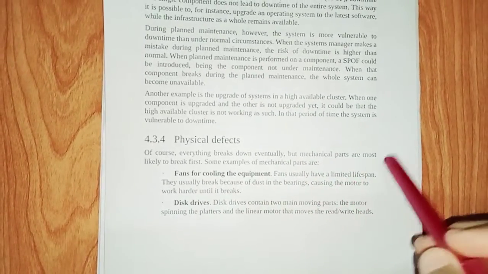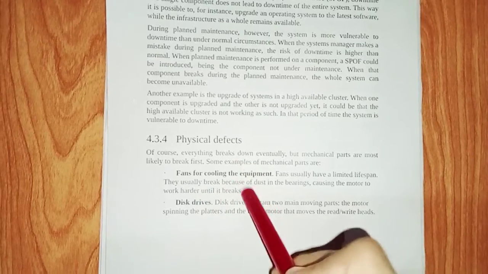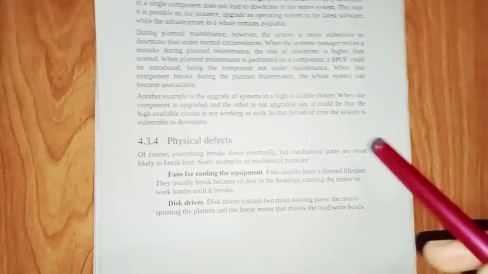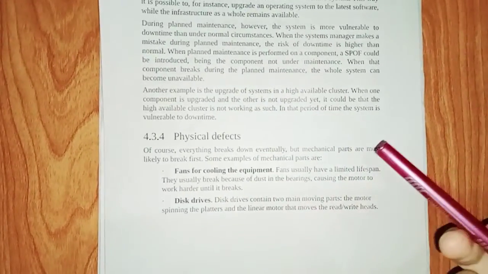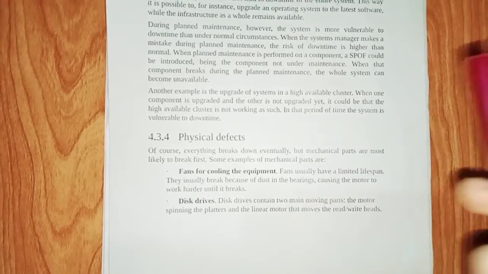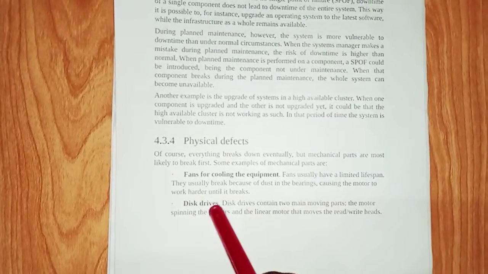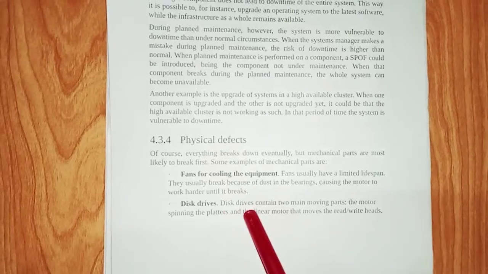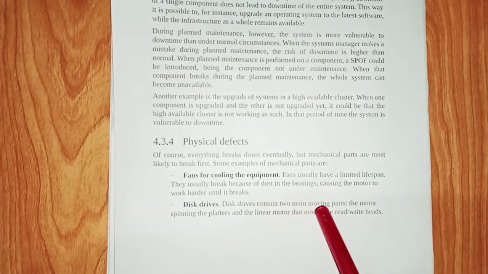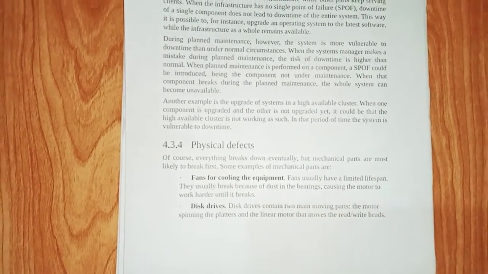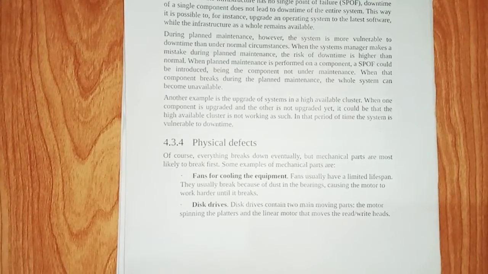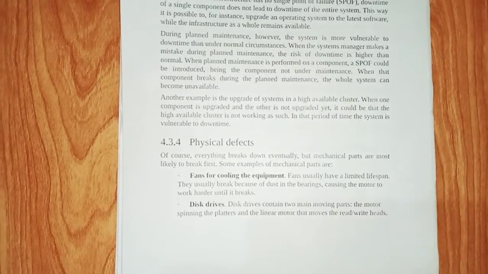Fans usually have a limited lifespan. They usually break because of wear in their bearings, causing the motor to work harder until it breaks. Disk drives contain two main moving parts: the motor spinning the platters, and the linear motor that moves the read and write heads.